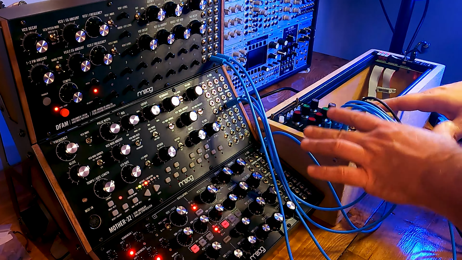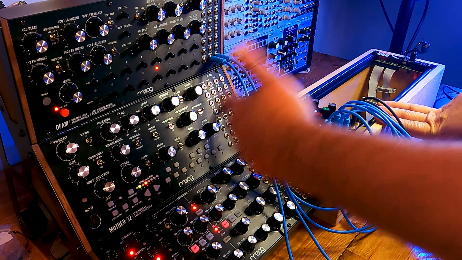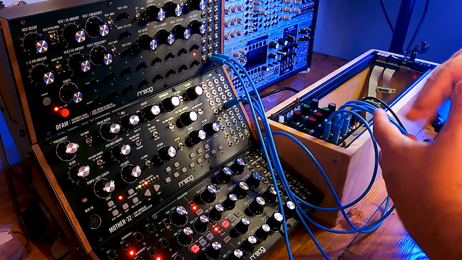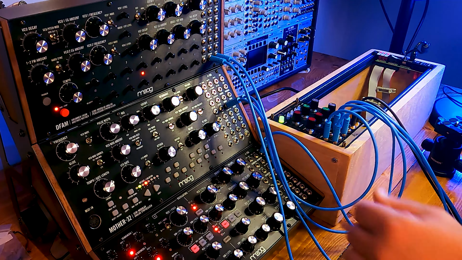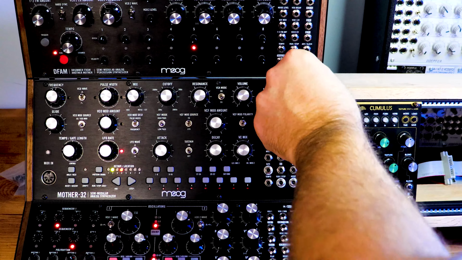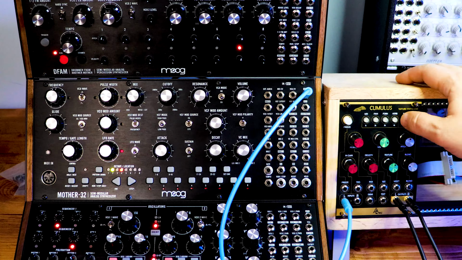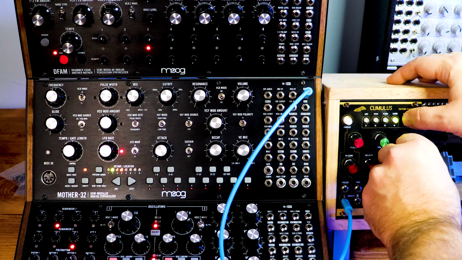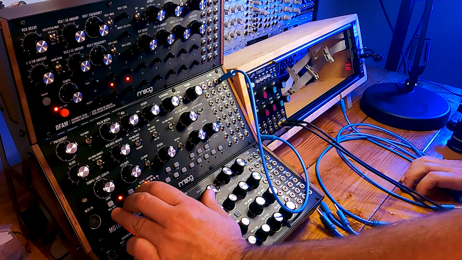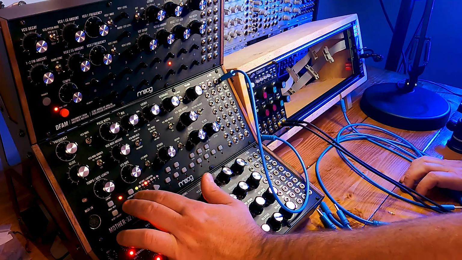Okay, I'm going to take this apart and we'll just connect it up to the mother and see if we can make an entirely different patch, something that sounds just a little bit different. Let's go ahead and do the same thing. We're going to come the VCA out of the mother and into Cumulus. I'm going to go ahead and set everything back down to 0 again. Let's just go ahead and program in a sequence on the mother.